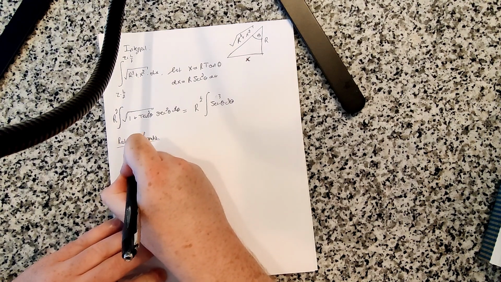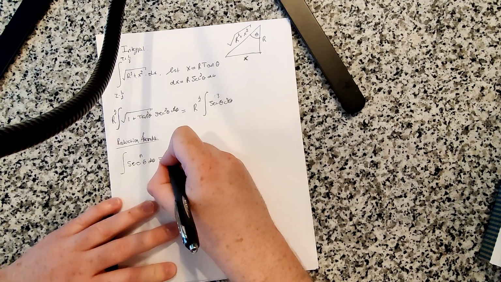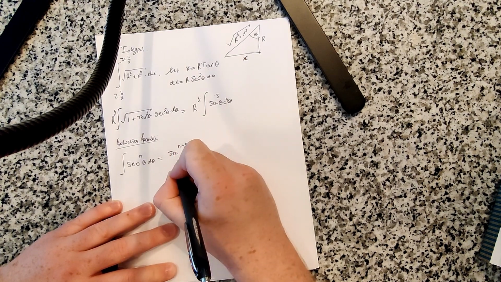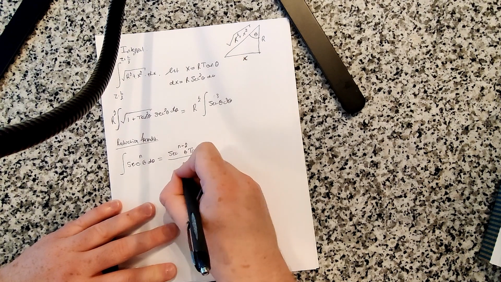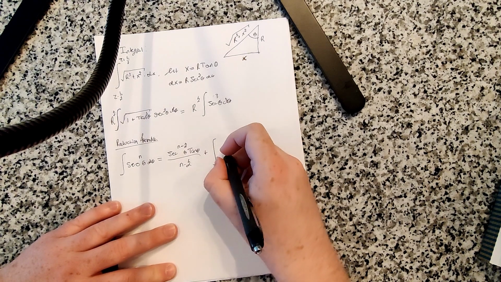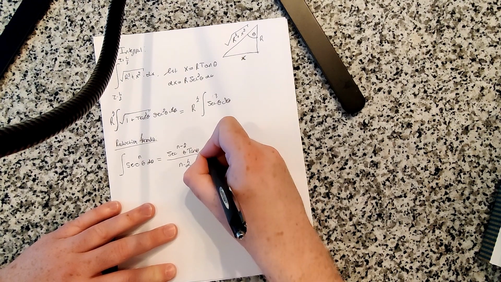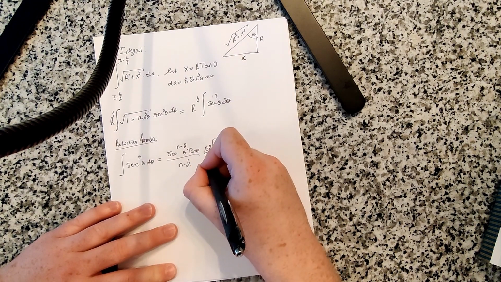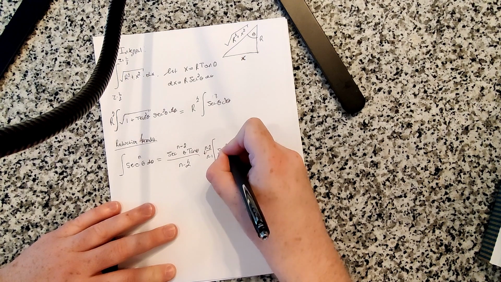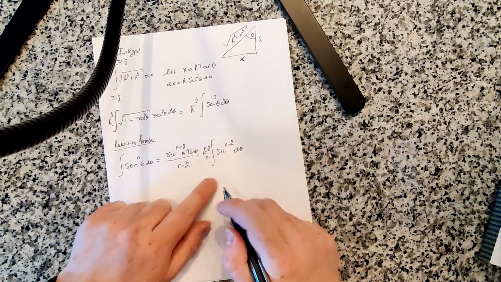So the integral of secant to the n of theta d theta is equal to secant to the n minus 2 of theta times tangent of theta divided by n minus 1, plus, I forgot a term here, outside we have a constant, n minus 2 over n minus 1, times the integral of secant to the n minus 2 of theta d theta. So this is the reduction formula.